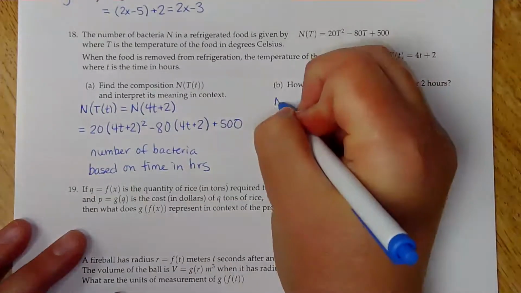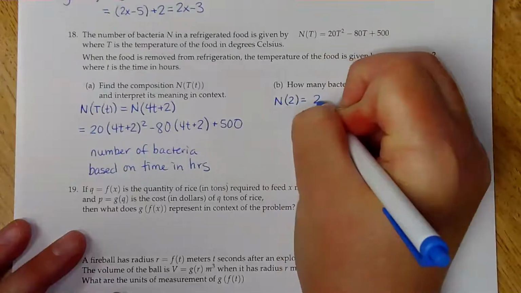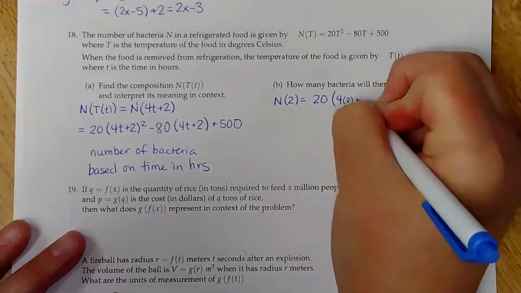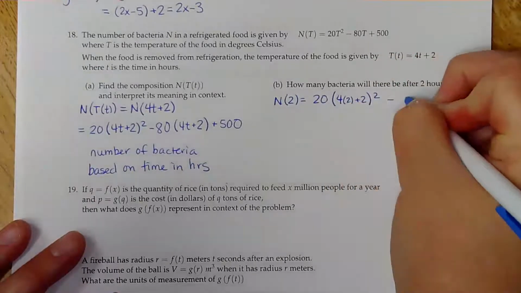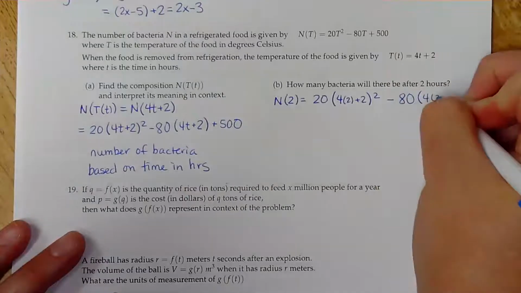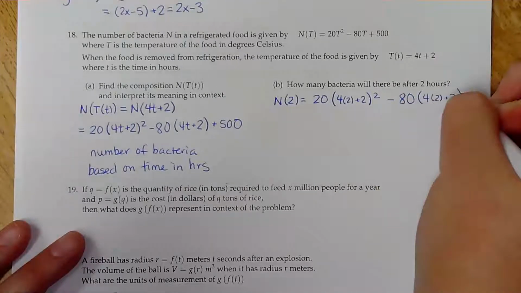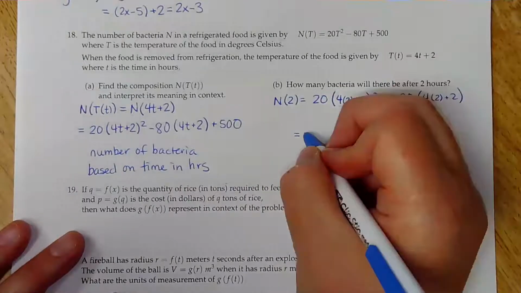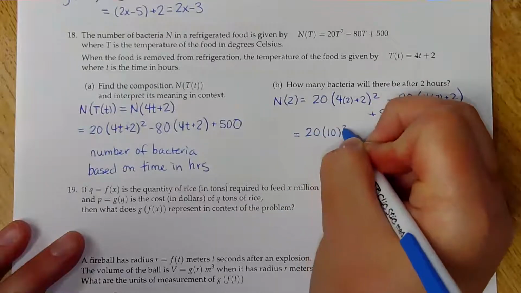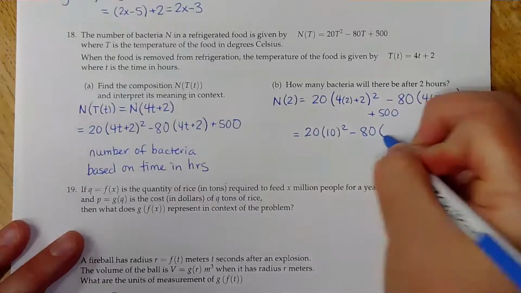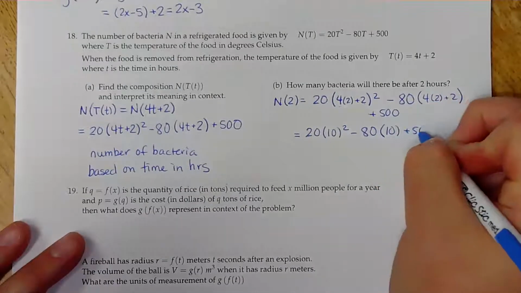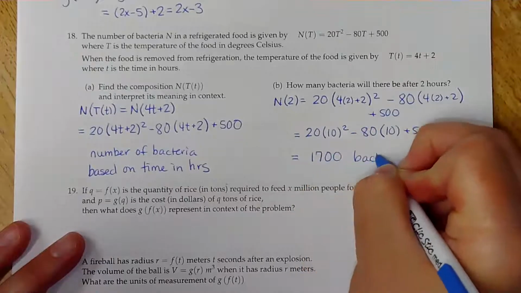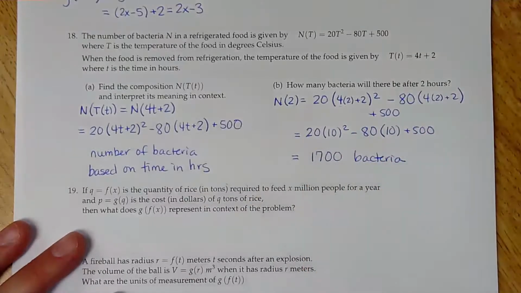So that would be N of 2. So I'll put 2 in everywhere for little t. So I have 20 times 4 times 2 plus 2 squared minus 80 times 4 times 2 plus 2 plus 500. So 4 times 2 plus 2 is 10. So this gives me 20 times 10 squared minus 80 times 10 plus 500. If we run that into a calculator, we're going to get 1,700 bacteria are in the food after 2 hours.